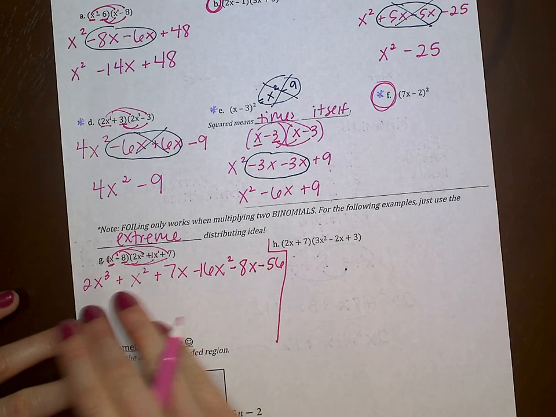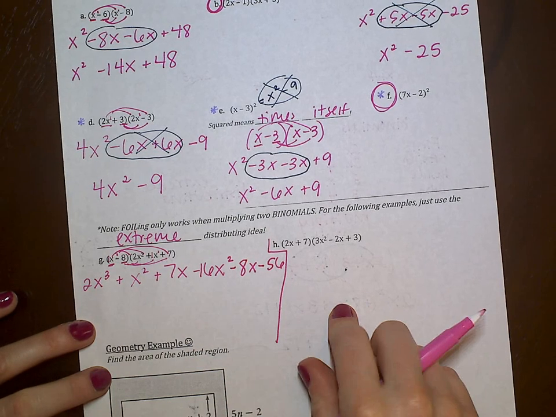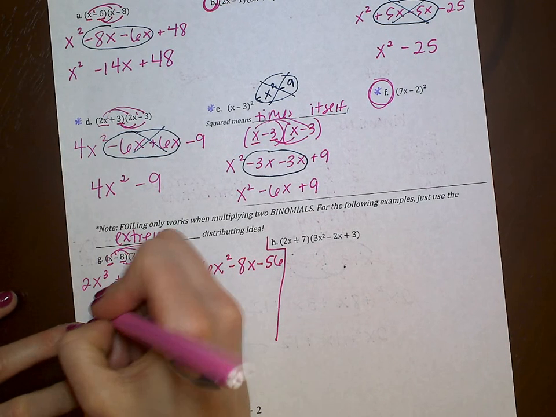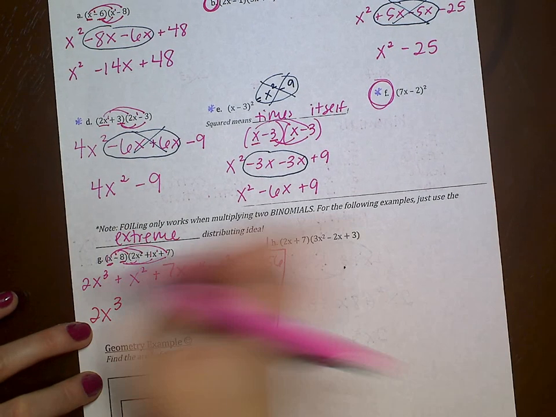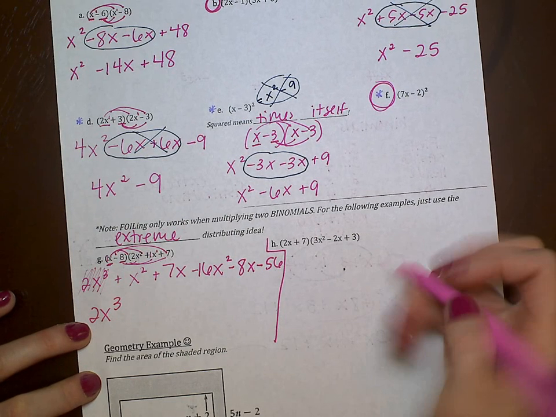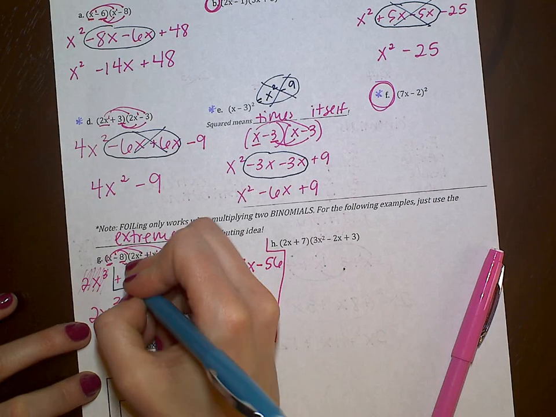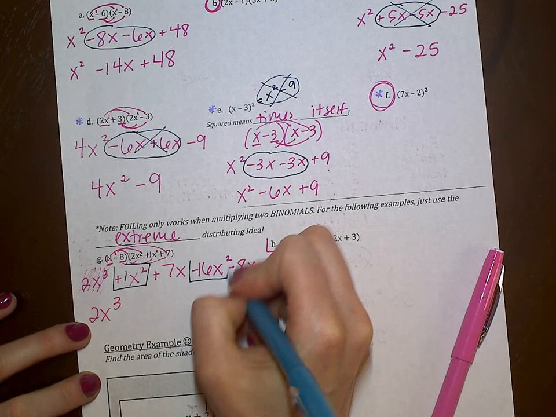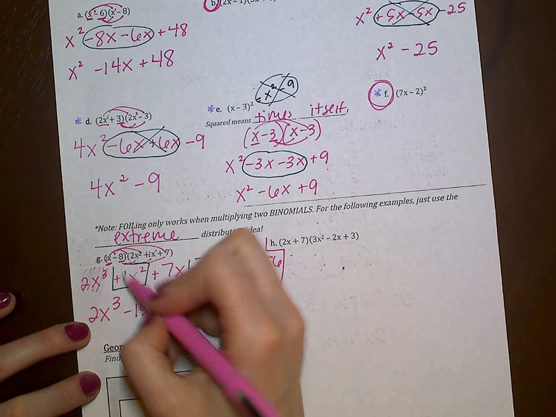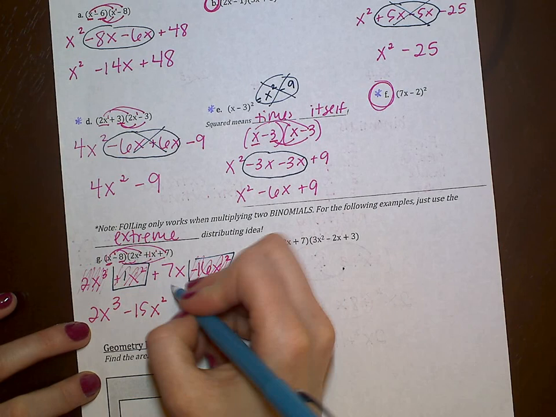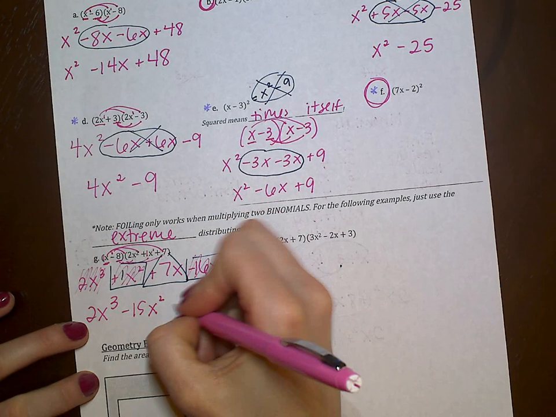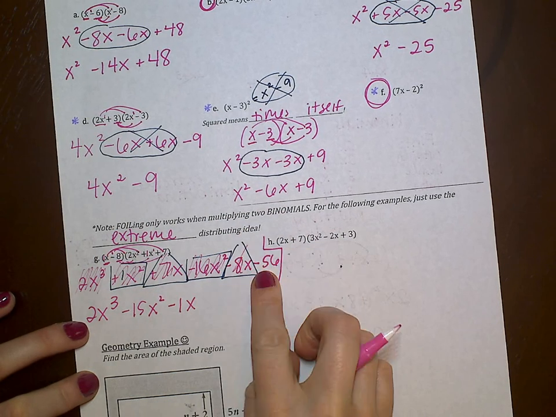So once you've multiplied it all out, then you look to see if you can combine anything, and I want to write my answer in standard form. So the x cubed needs to come first, and I can't combine that with anything. I'm going to cross it off so I don't use it twice. Now the x squareds. So there's 1 there, plus negative 16 is negative 15x squared. Then the x's, 7 plus negative 8 is negative 1x, and then minus 56.